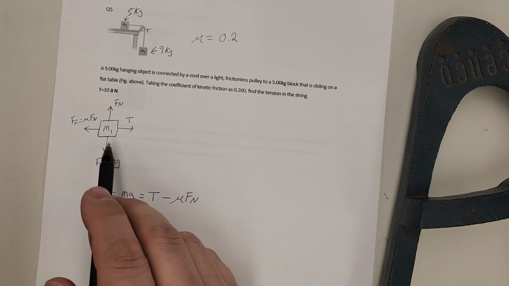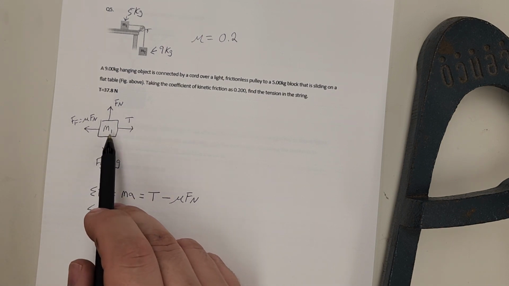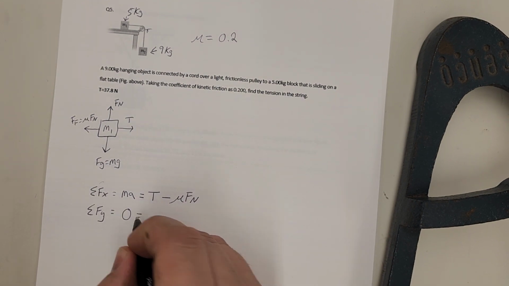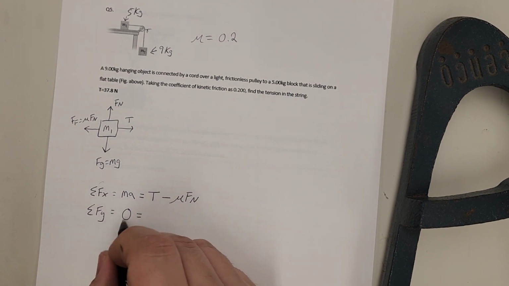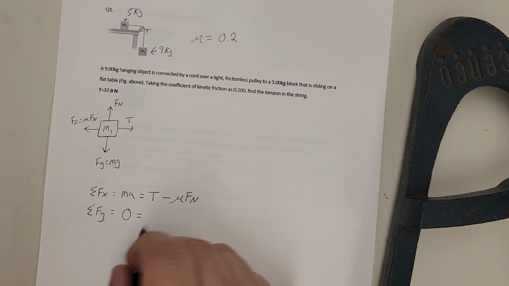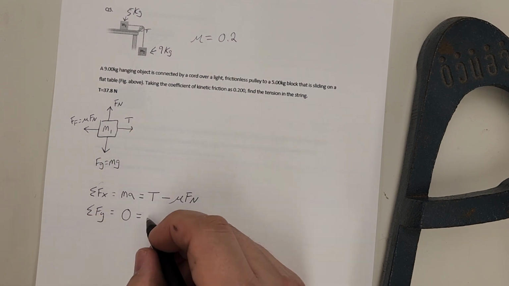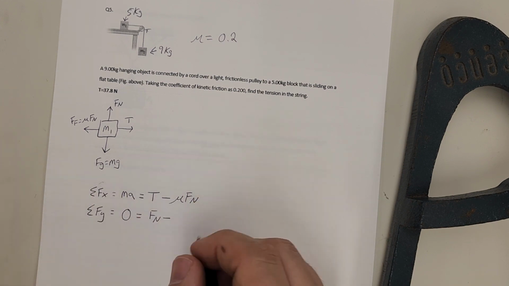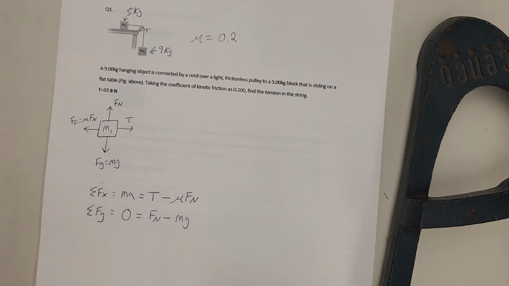If I look at the y direction, are we accelerating in the y direction? Not on block 1, that's sliding along the table. So that's 0. So I know here that this is equal to the normal force, Fn, minus the gravitational force, mg. What did that tell me?